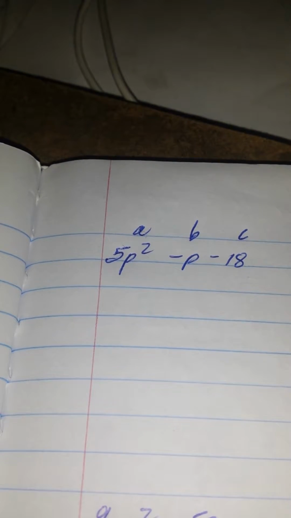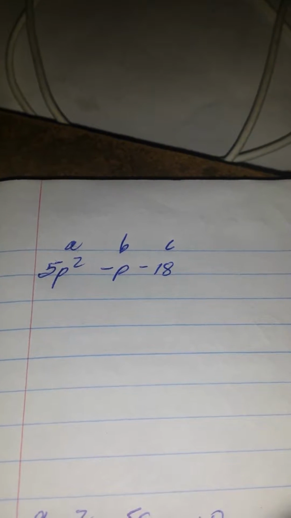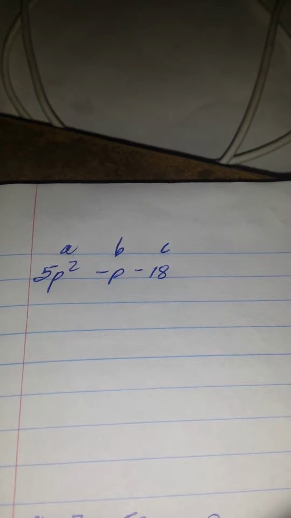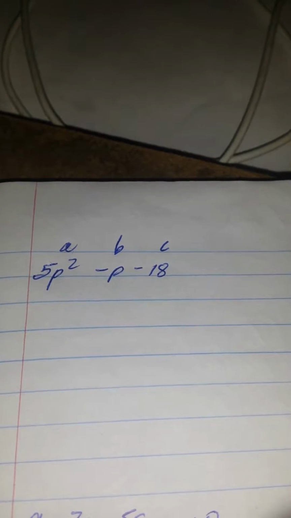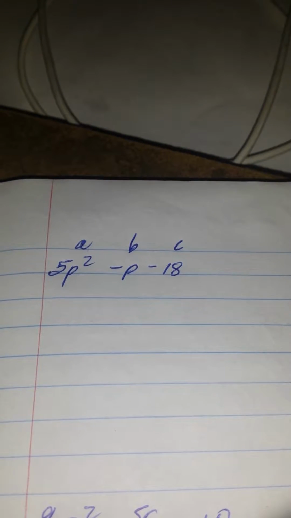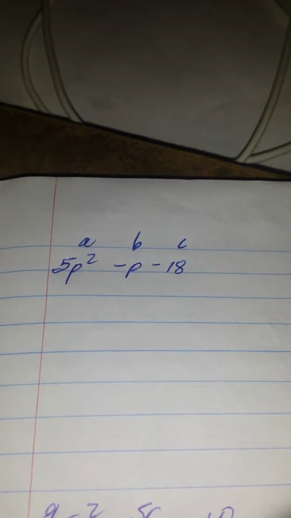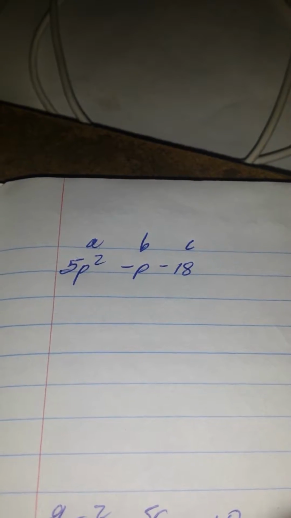So let me see. 9 could go into minus 90p squared, and also 10. Actually, I think we have it there. Okay, so let me see, we have 10p and 9p.